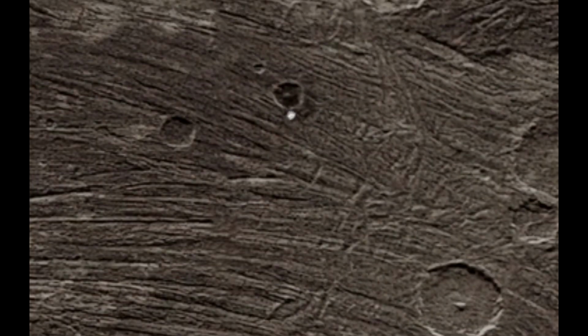Just notice these objects inside these so-called craters or whatnot, and designs all over the place that seem to have depth, structure, symmetry, linear patterns, geometry.